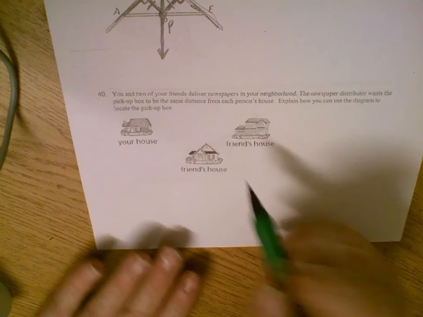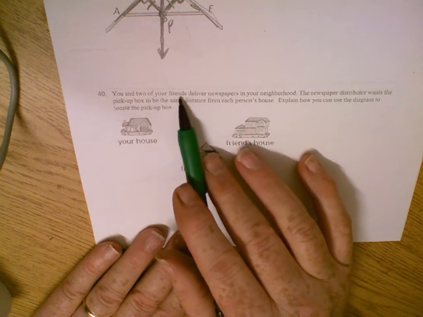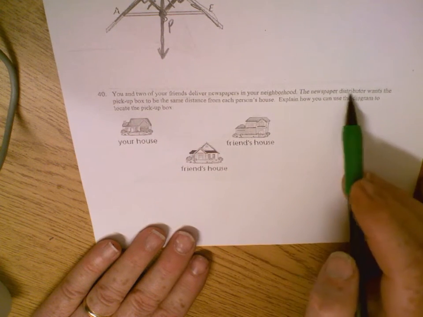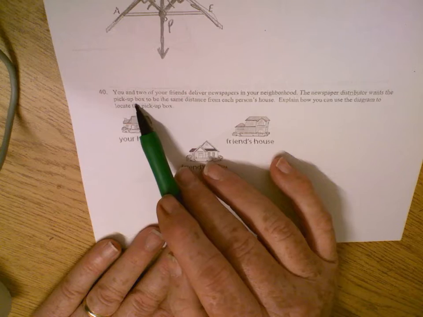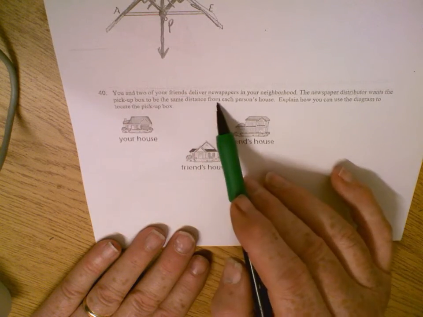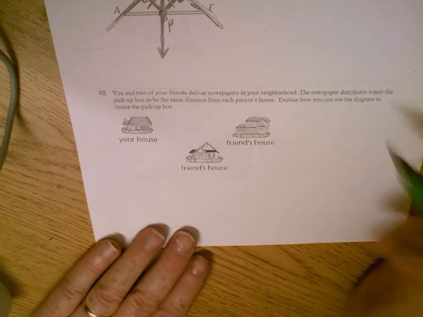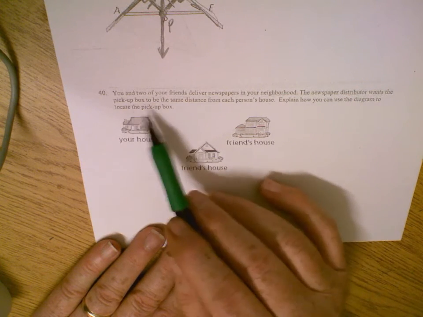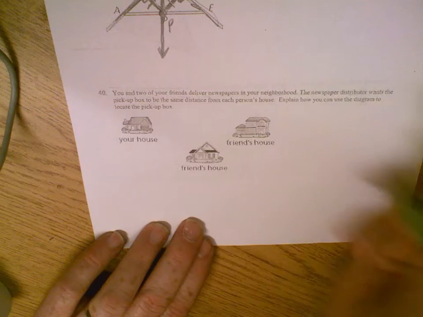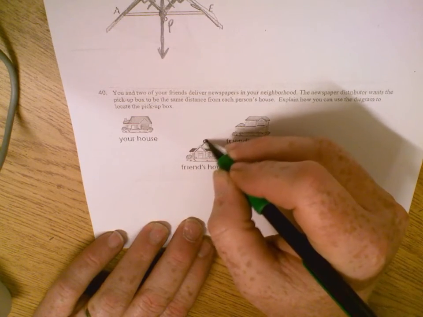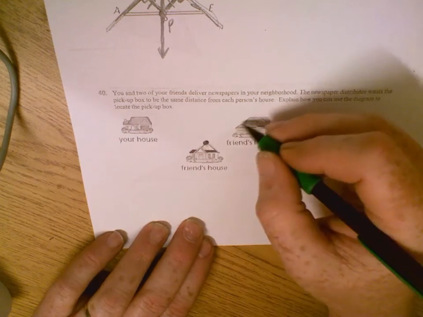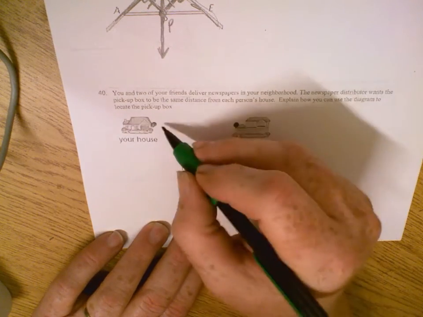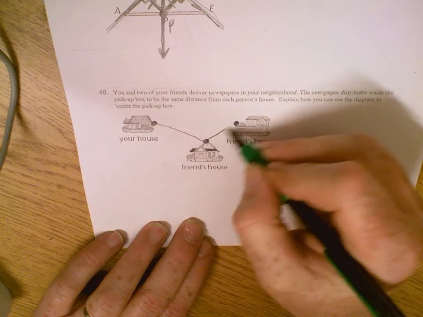Problem 40. You and two of your friends deliver newspapers in the neighborhood. The newspaper distributor wants the pickup box to be the same distance from each person's house. Explain how you can use the diagram to locate the pickup box. So this is your friend's house, this is your friend's house, this is your house. We have a triangle here.